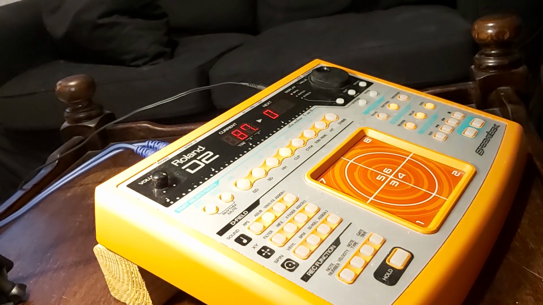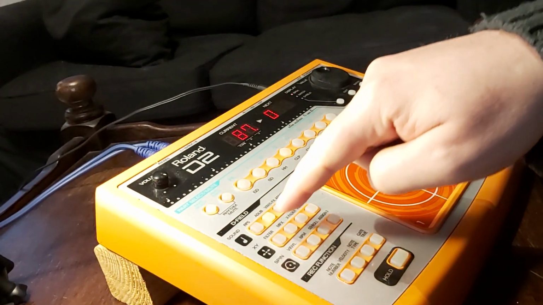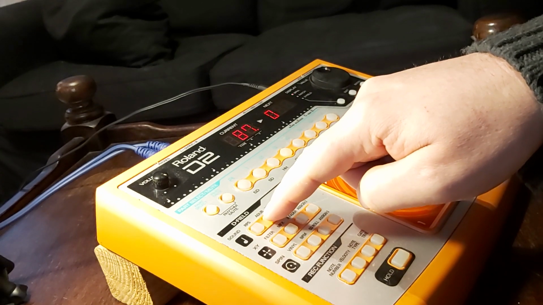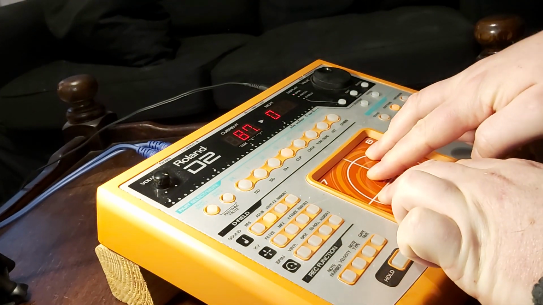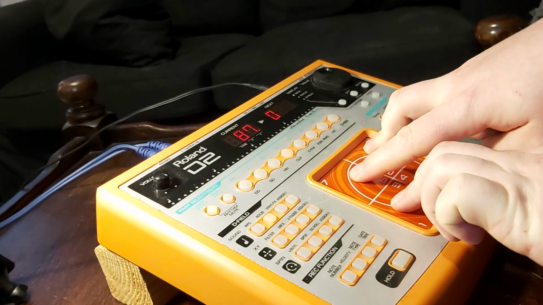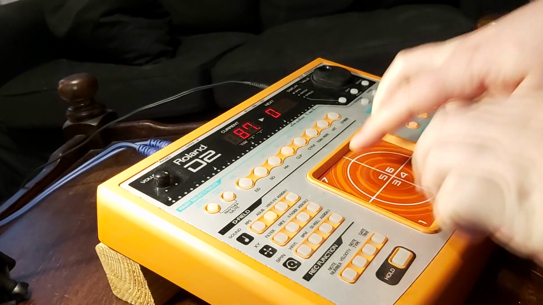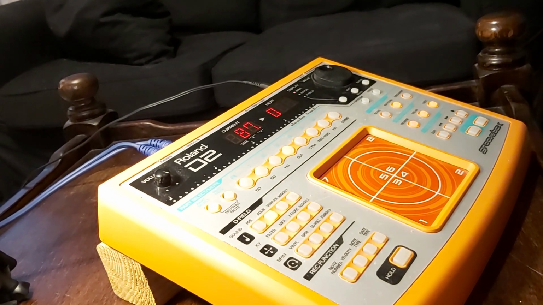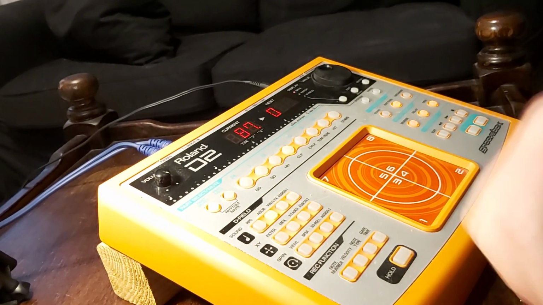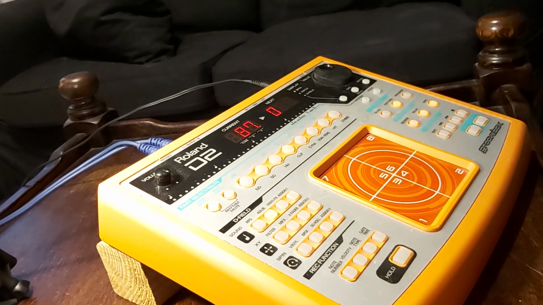And if you want to hear it or play it, you should press Adlib. If Adlib is pressed, you can use the D field to play it. But for us to start, we want to start with the drum part. So let's press part select and the drum part.